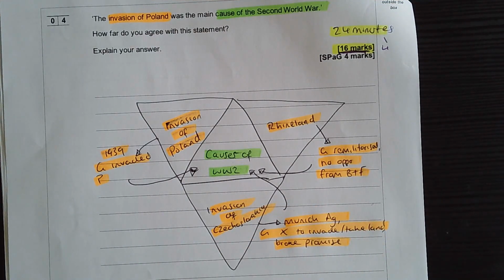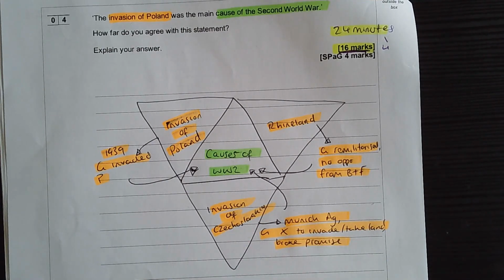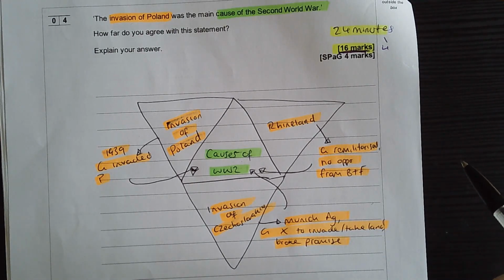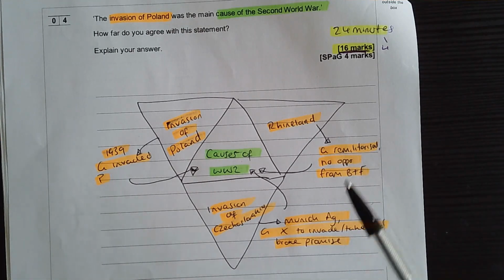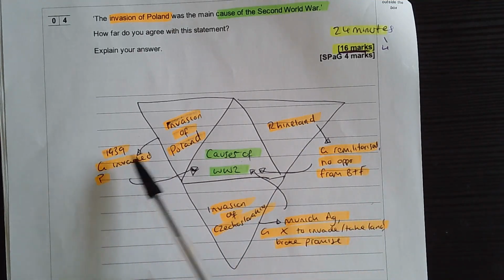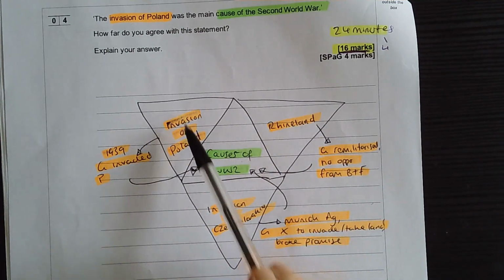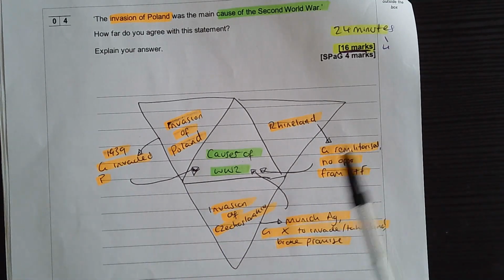Now the last thing is, if you want those full marks, within your plan what you have to do is think of your main reason. So which out of the invasion of Poland, the invasion of Czechoslovakia, the Rhineland was the most important reason for the cause of the Second World War? Now, to be able to pick your main reason, you need to be able to link your orange points and examples together.